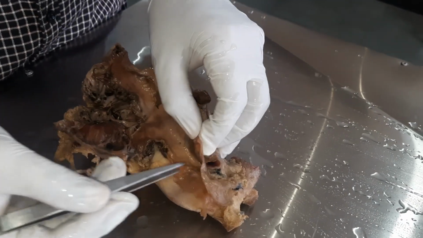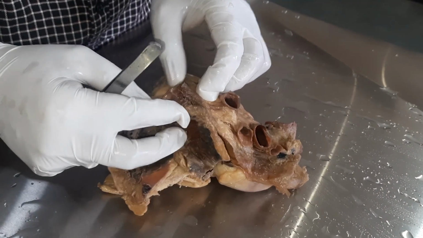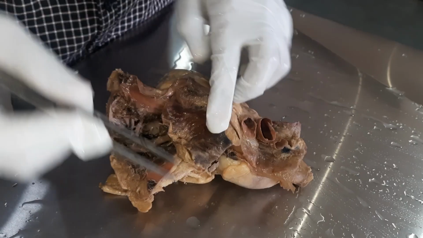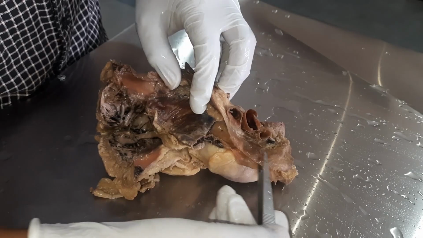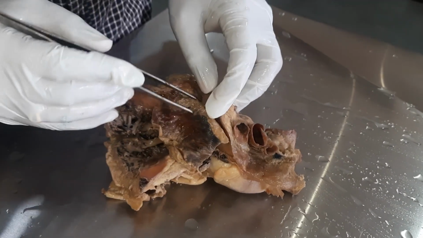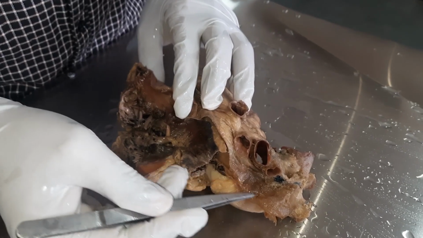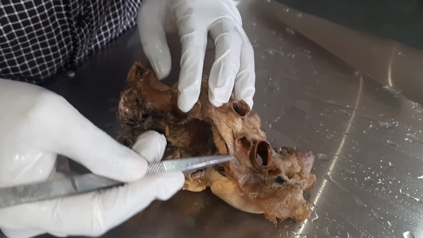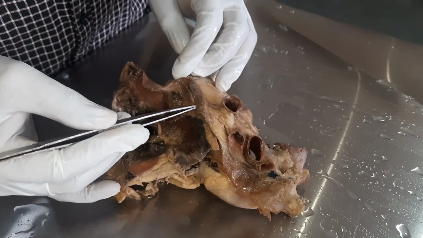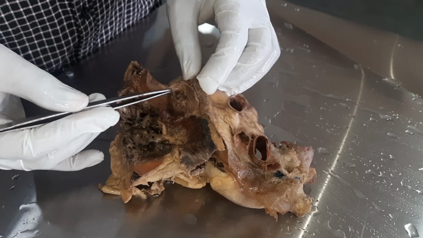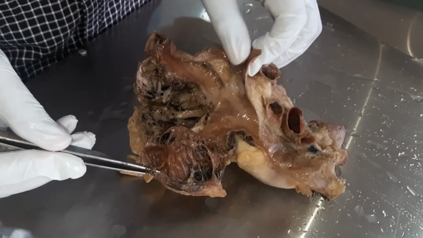This is superior vena cava, inferior vena cava, superior vena cava. Now we are going to give an incision just right of the superior vena cava. That incision will go down up to the right end of inferior vena cava. And this is how we open the right atrium.